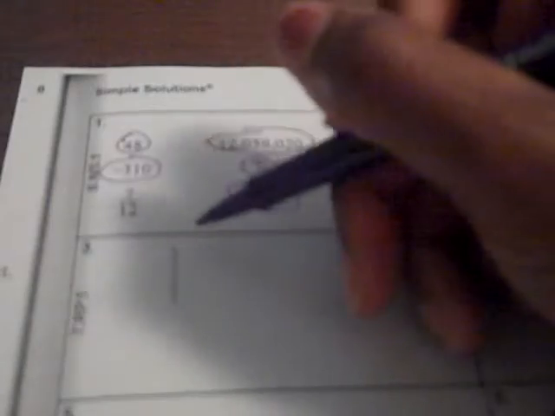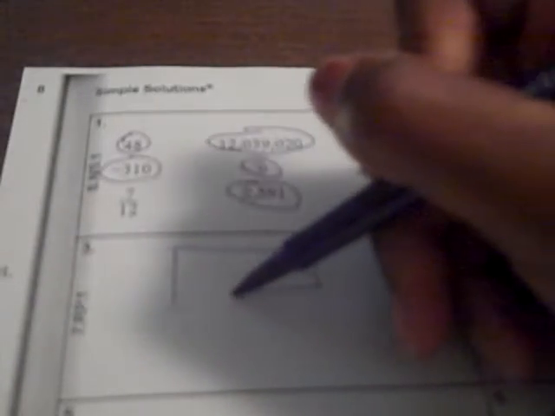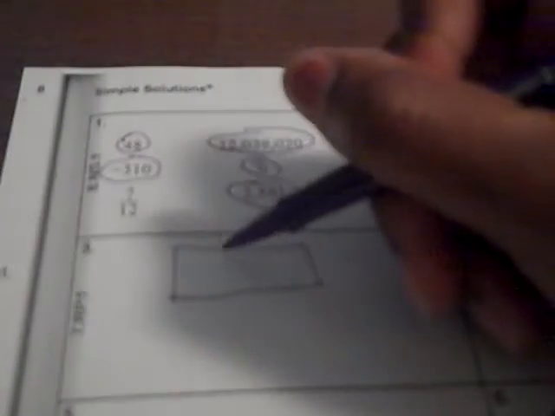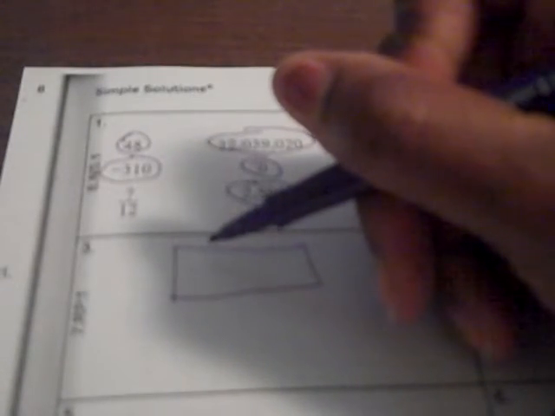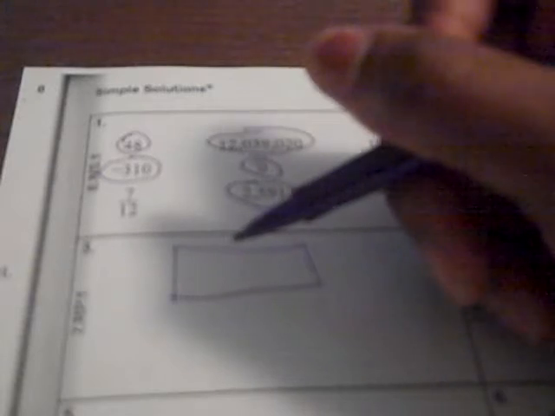Number 3. Kara used 4 1/6 sheets of construction paper to make 1/6 of her poster board project. At that rate, how many sheets will she use for a whole project? Well, here I started out by making a picture. So she has her project. This would be the full project. She used 4 1/6 on 1/6 of her project.